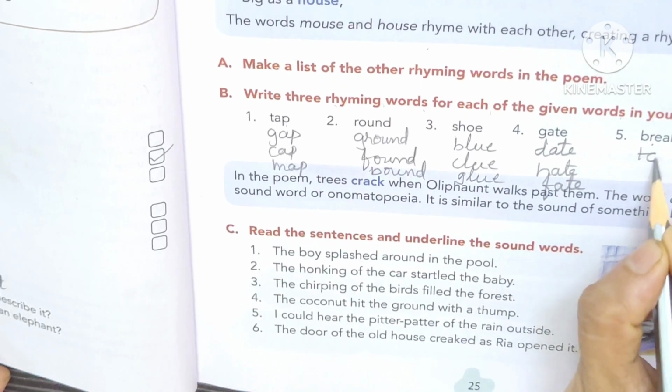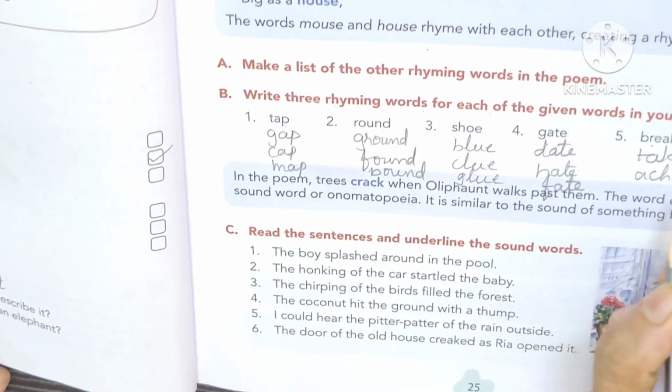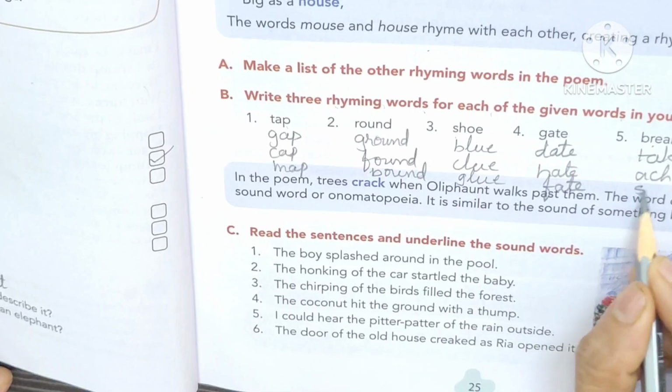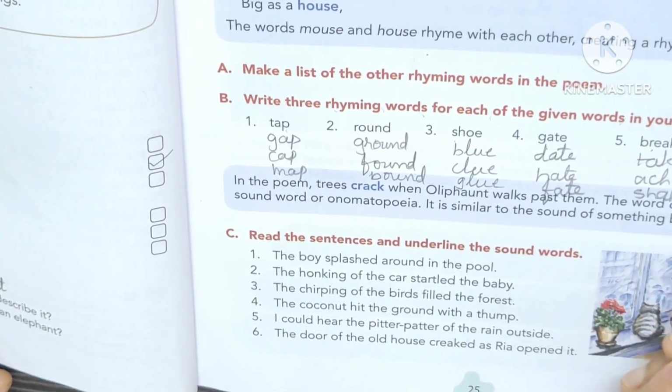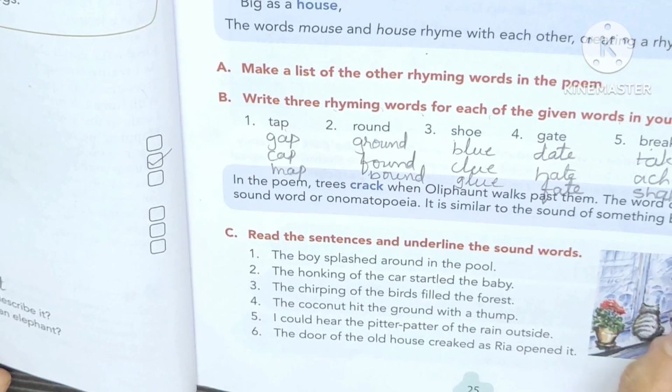Break, take, ache, shake. Okay, next, red.